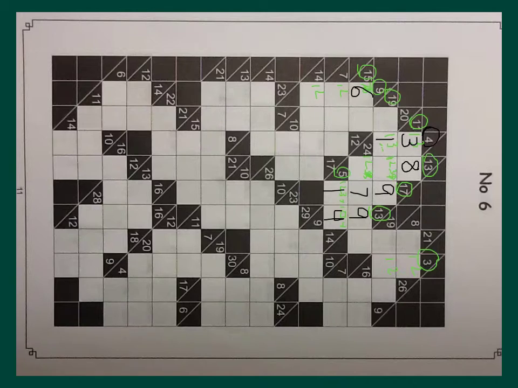And since I've used a 9 to get 15, I have to use a 9, I'm sorry, since I used a 6, I have to use a 9 to get my 15. So now I'm going to go look over here. There's a 24 here, and we've already got 16 showing.